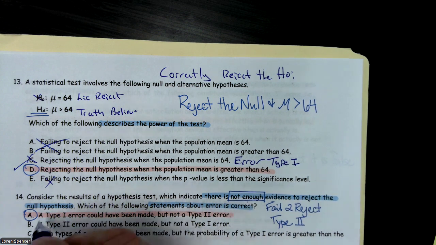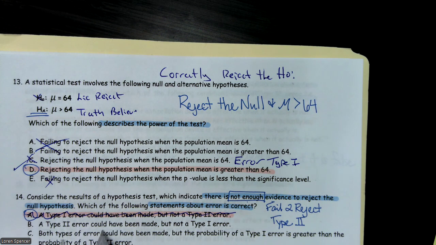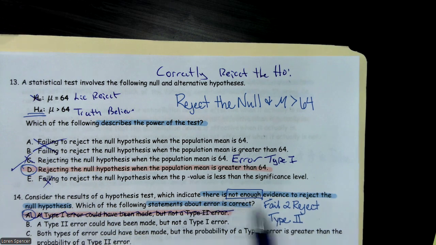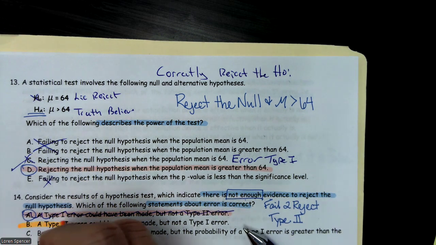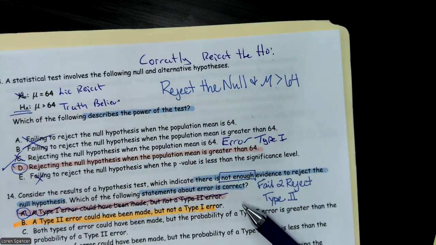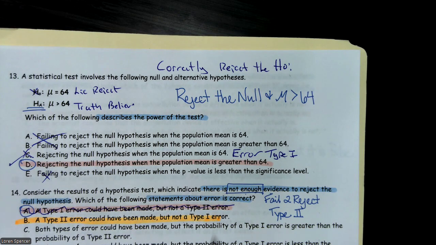So this is incorrect. A type 2 error could have been made, but not a type 1. So the answer to number 14 is B. We could have made a type 2, but we could not have made a type 1.